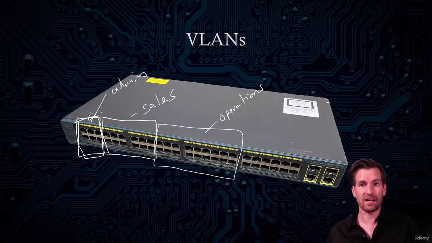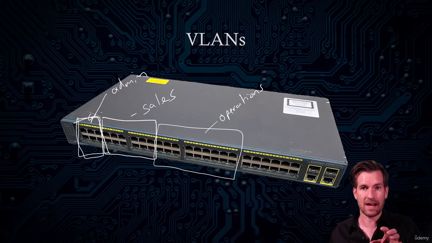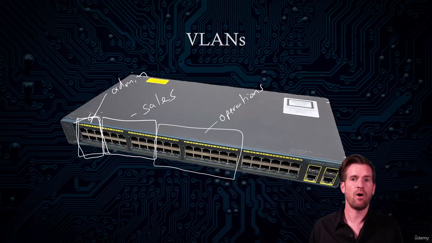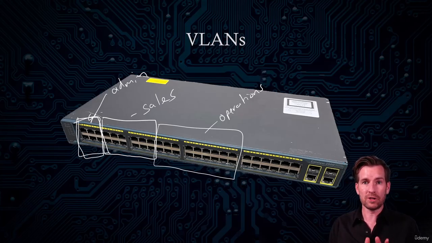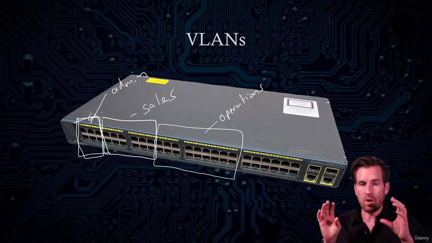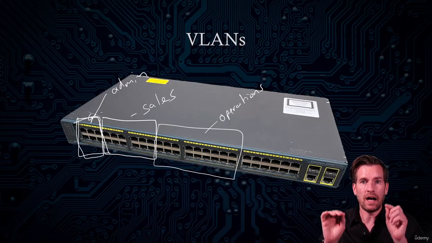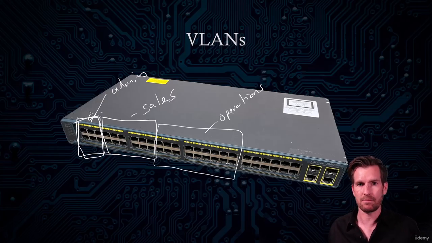And so I can carve up a switch, and it wouldn't necessarily need to be mixed like this either. It could be however I want to carve this up. But this is how I can create virtual local area networks on this switch. I have one piece of hardware, but I can create multiple networks on this piece of hardware and separate it out.